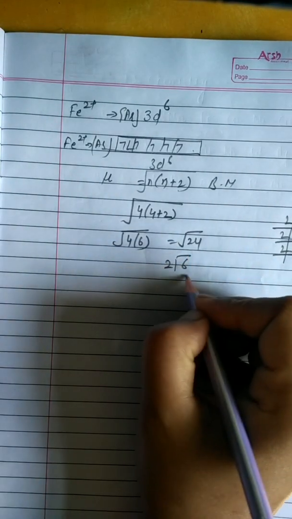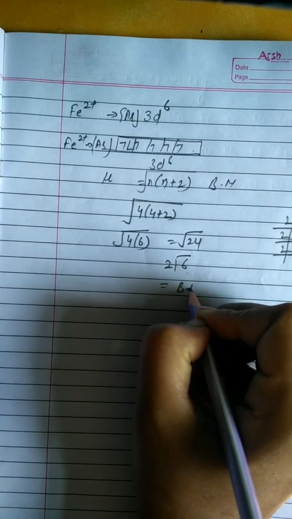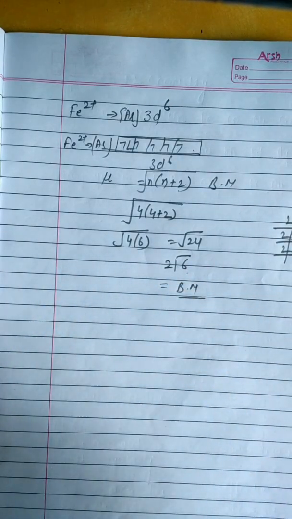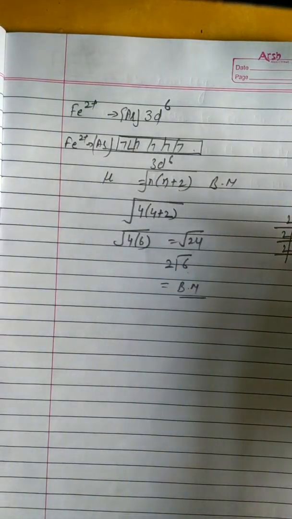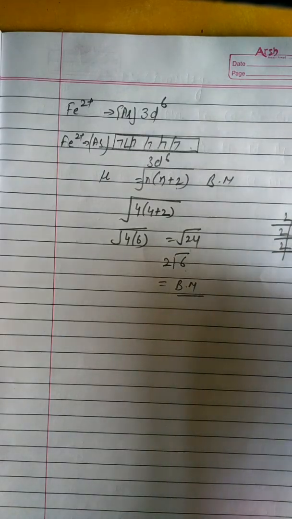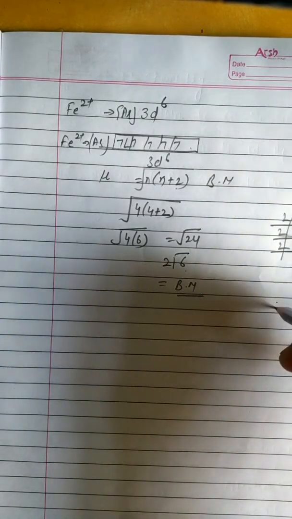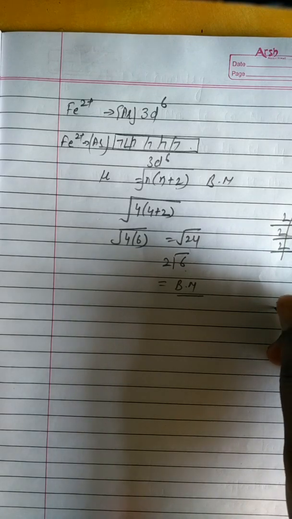Now you can find the value of the square root of 6. After that we can find the magnetic moment. In this way we find the magnetic moment of any atom or any ion. Thank you.